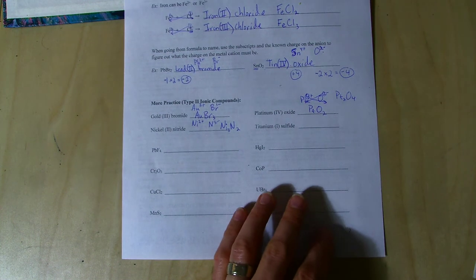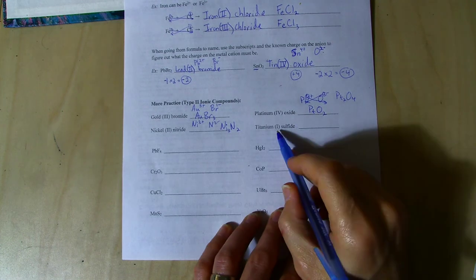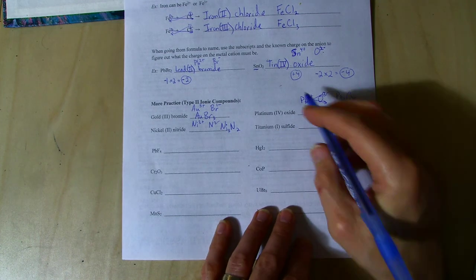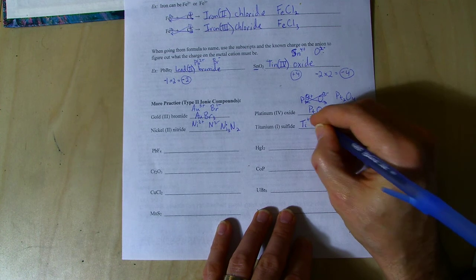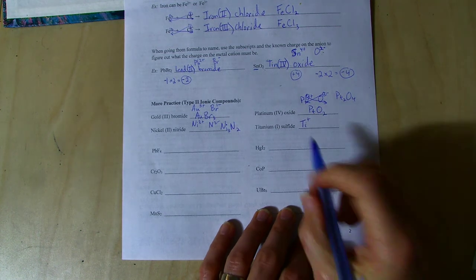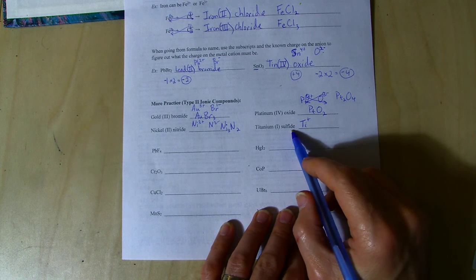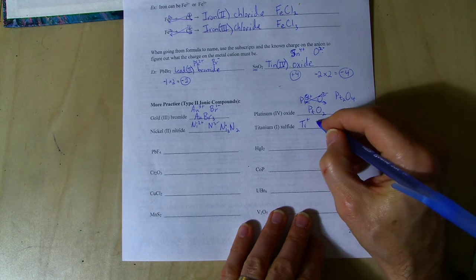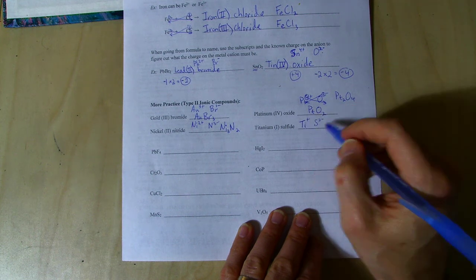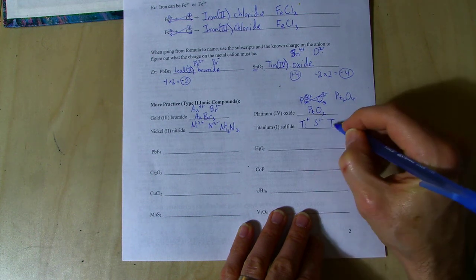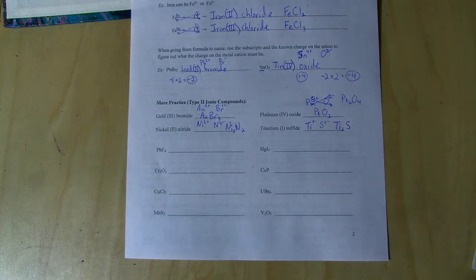And then titanium. So titanium 1 is Ti, and that's going to be a plus. And then sulfur, sulfide is sulfur, that's in group 6. That's going to have a negative 2 charge, so you're going to have S2 minus. Again, you crisscross charges, and then that's going to be Ti2S for the formula.